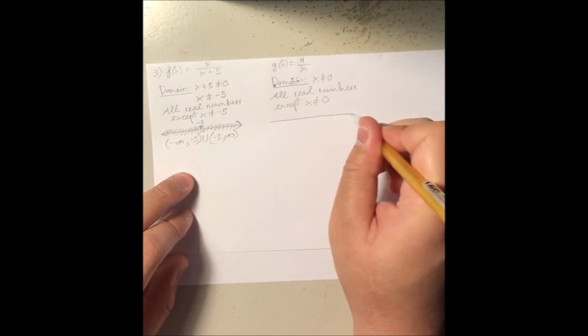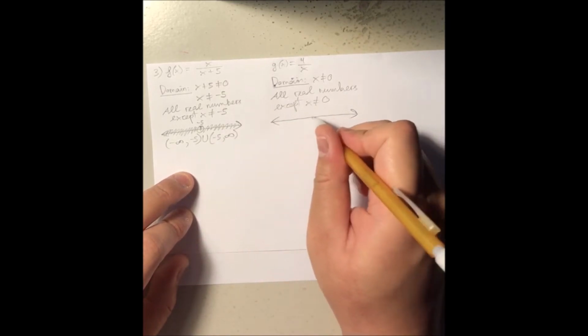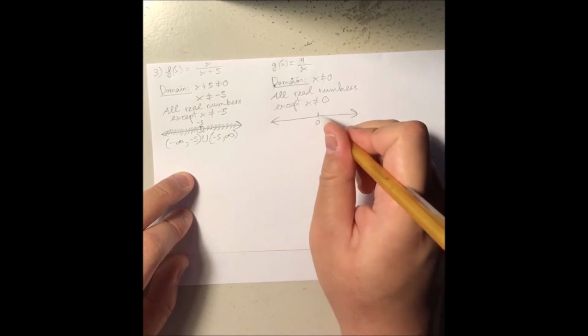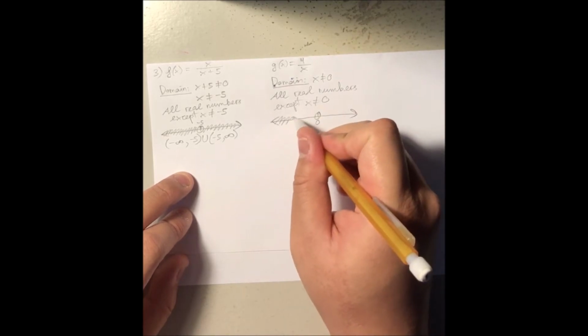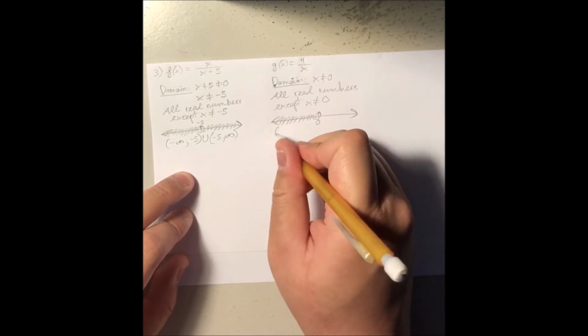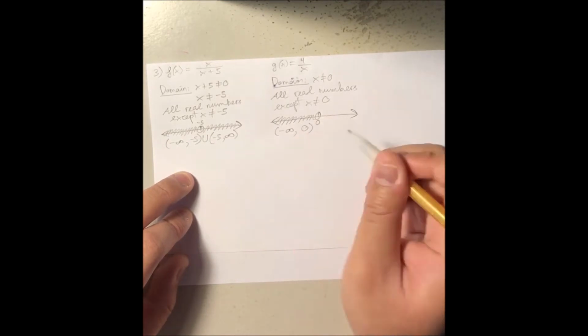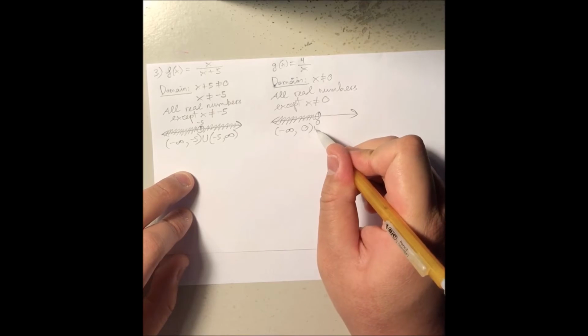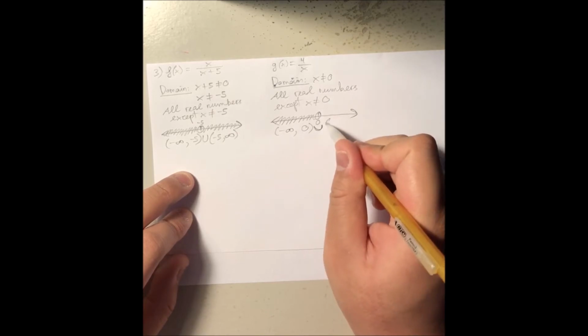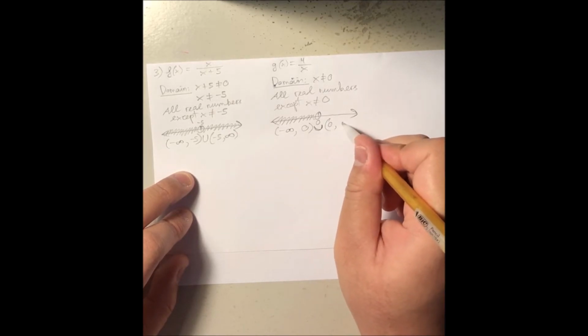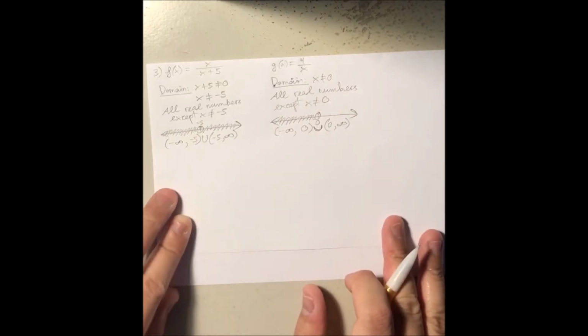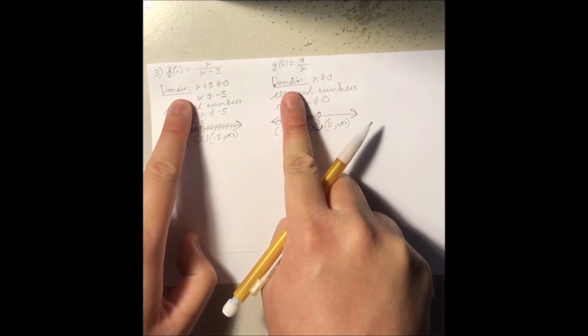Same thing for interval notation, when there's 0 here, going from left to right, we go from -infinity up to 0, but not including it. So it's the open interval from -infinity, comma, 0. Jumping to the next part, we put a union sign, and going from 0 all the way to +infinity. So these are the interval notations of these two domains.